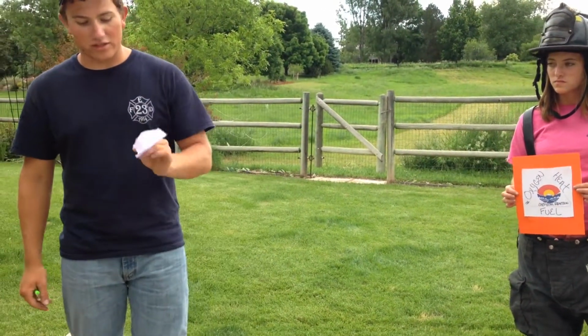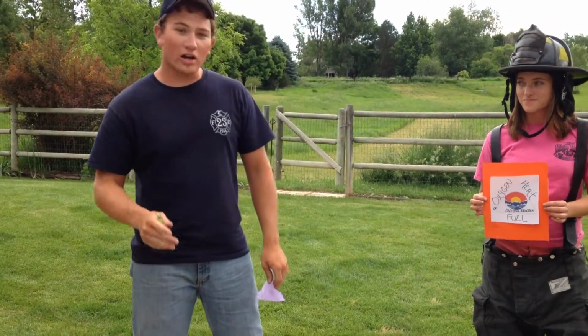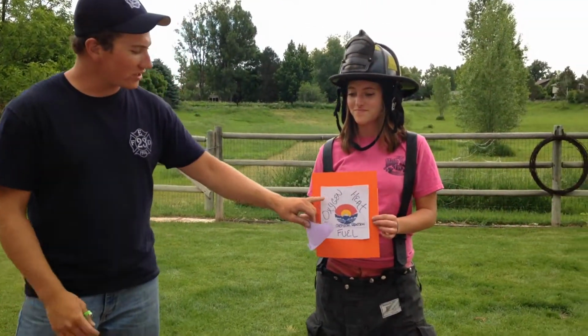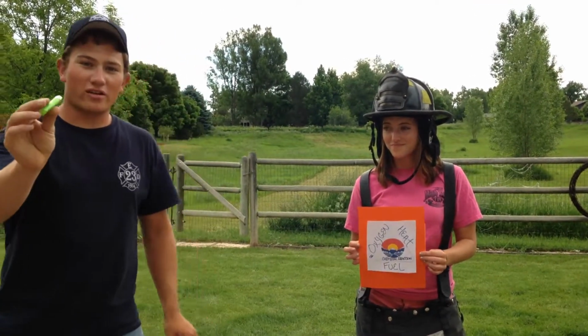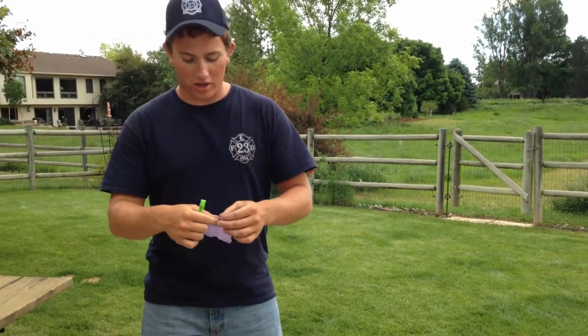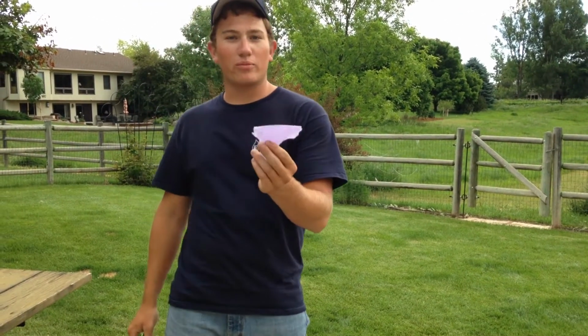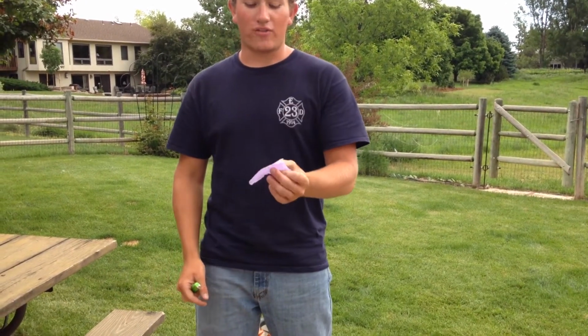First off, we have this tissue paper, which is going to represent our fuel. Then we have our oxygen, which is the air around us, what me and Kelsey are breathing right now. And our heat is going to come from this lighter right here. Once I light this tissue paper, it's going to catch on fire, and it's going to burn out completely until there's nothing left. It's going to run out of fuel, and the fire will die.